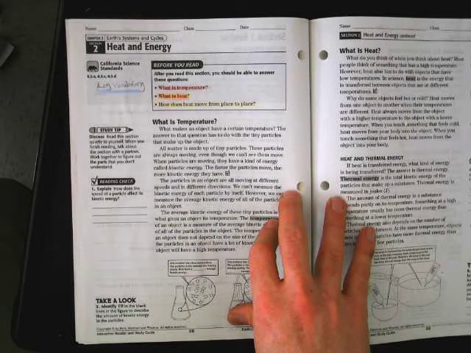The temperature of an object does not depend on the size of the object. If the particles in an object have a lot of kinetic energy, the object will have a high temperature.